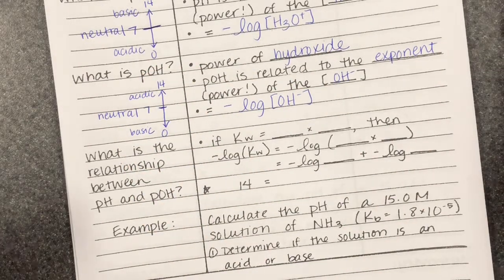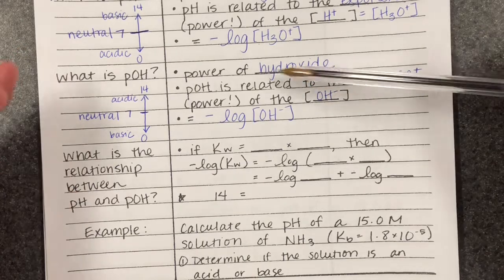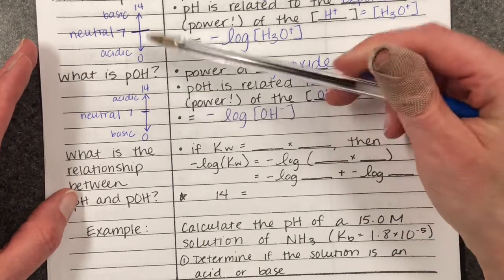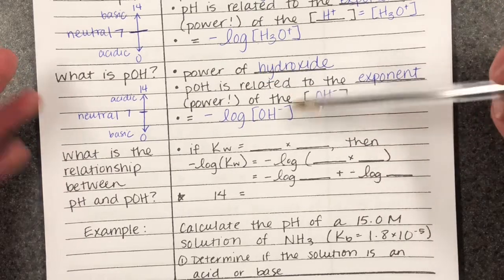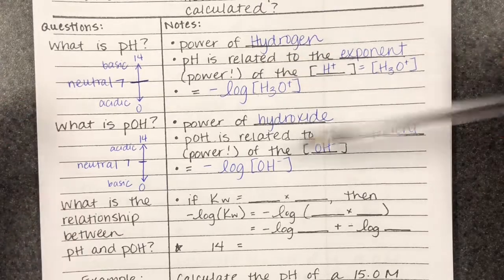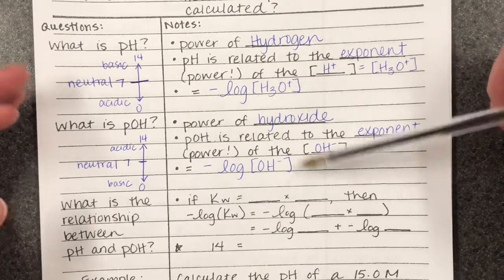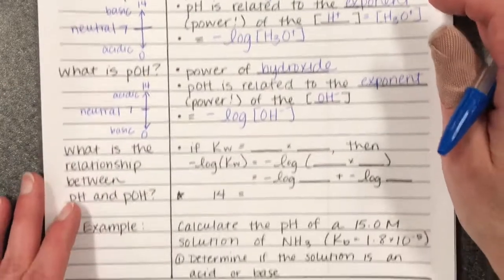Now, when you have a hydroxide ion concentration and you negative log that, you get pOH. Okay? So we can use pOH when we have basic solutions, and we can calculate pH when we have acidic solutions. But what if I have a basic solution and I want to know the pH? Well, there is a relationship between the two.